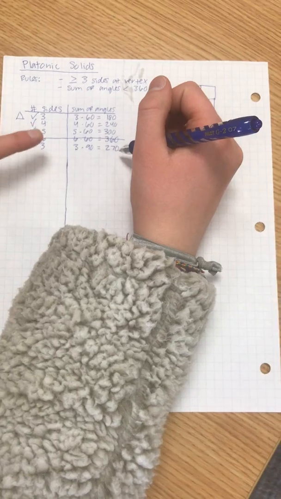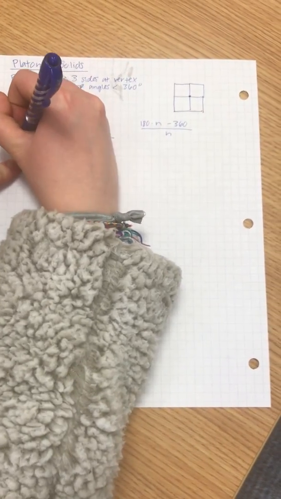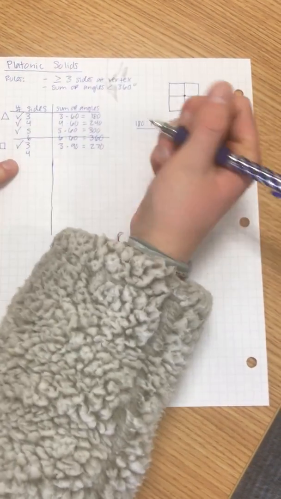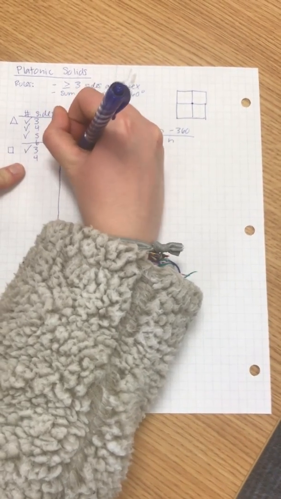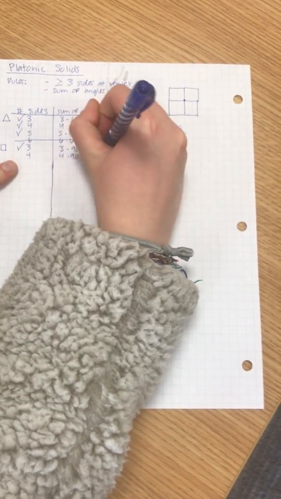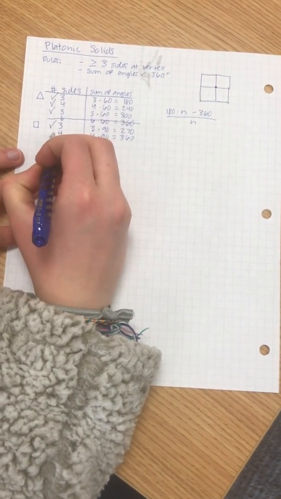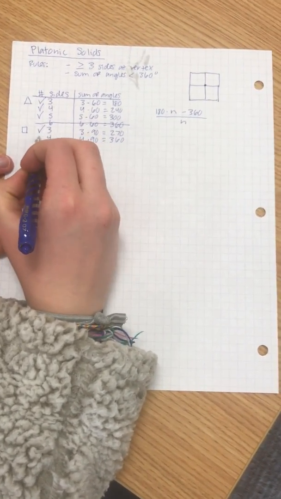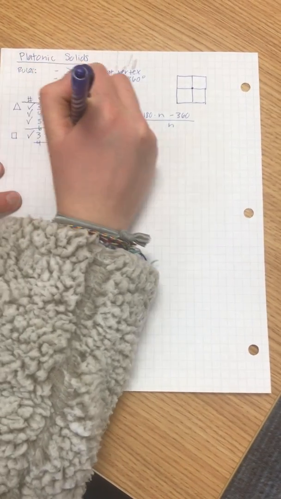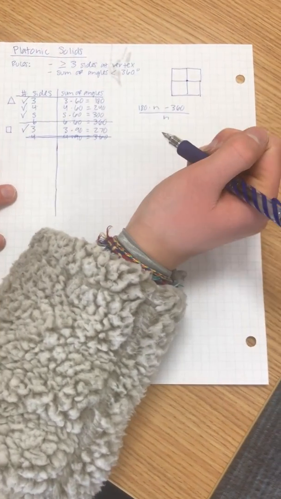That will work because we have at least 3 sides and less than 360 degrees. And then if we try 4 squares, that will be 4 times 90, which equals exactly 360. So this will not be a nice polyhedron, because it doesn't follow the 360 degrees rule.